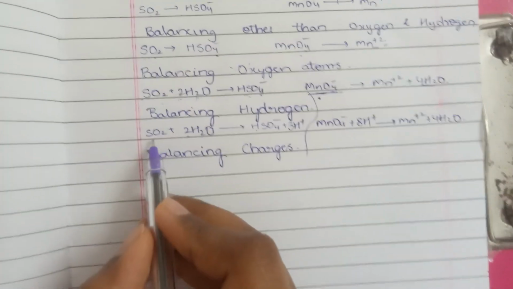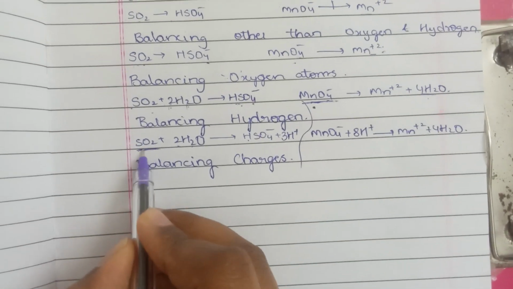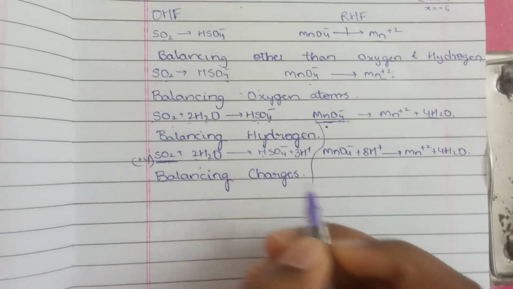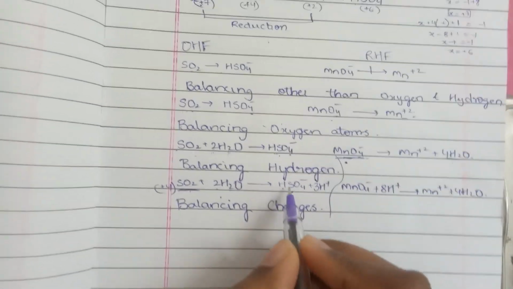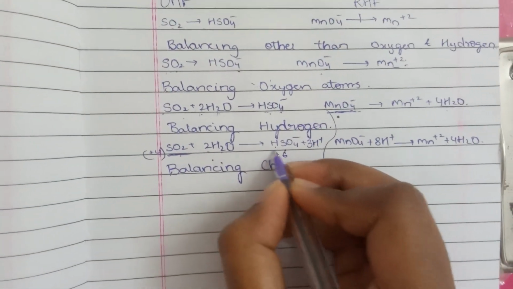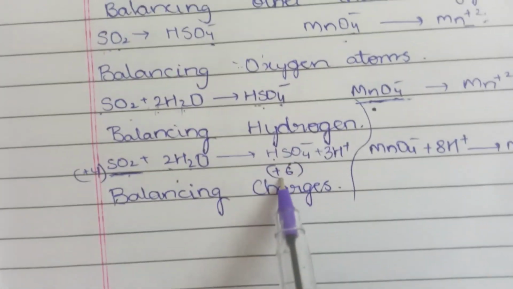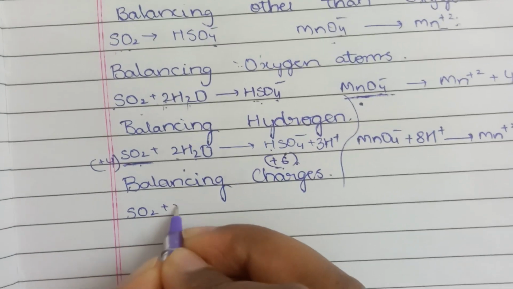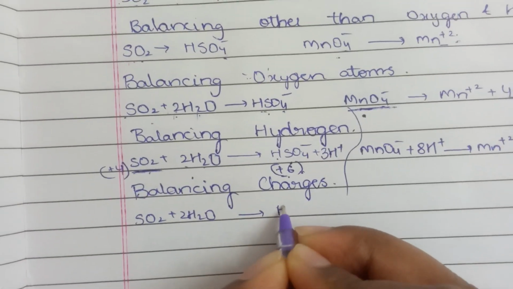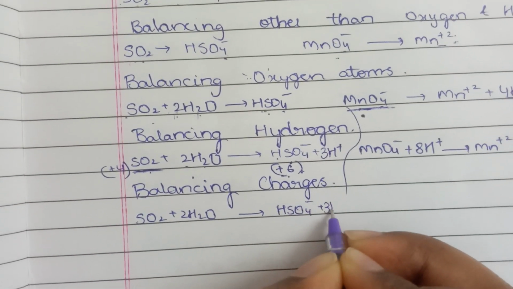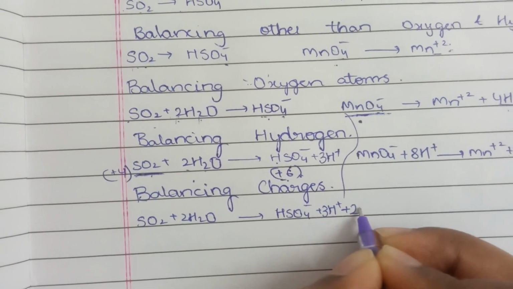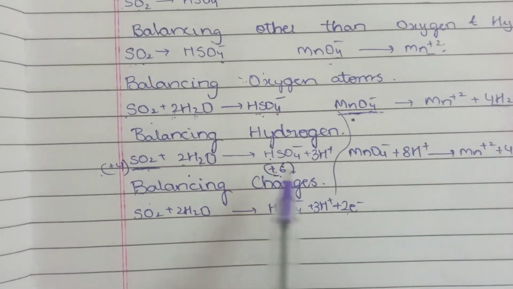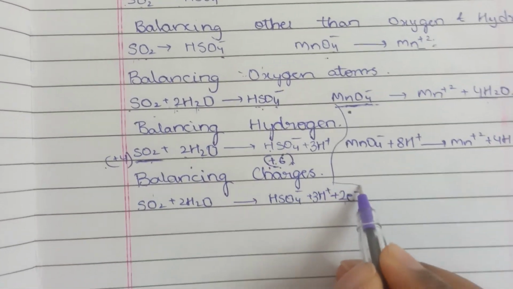Now here we'll see what is the oxidation of S in SO2. It is +4. In HSO4 minus we have +6. That means this plus charge is more. So here we need 2 electrons. SO2 plus 2 H2O gives HSO4 minus plus 3 H+ and we need 2 electrons. +4 and +6, if I add 2 electrons, +5 and +4.